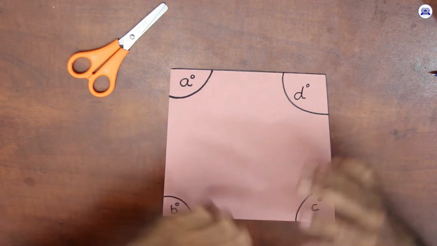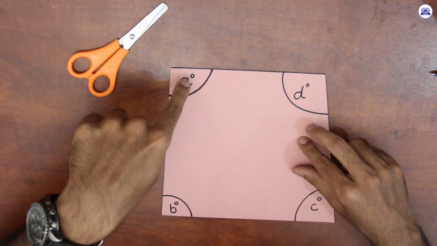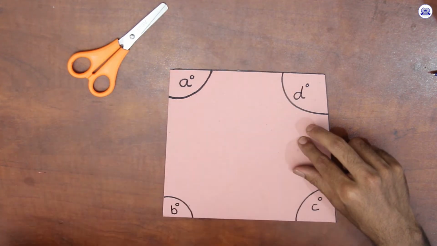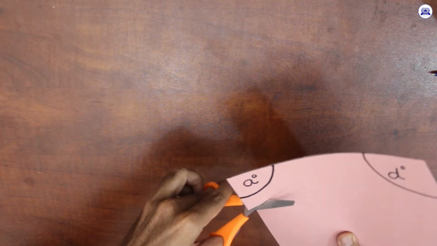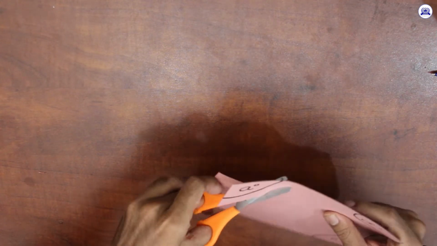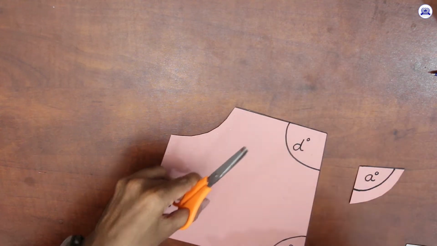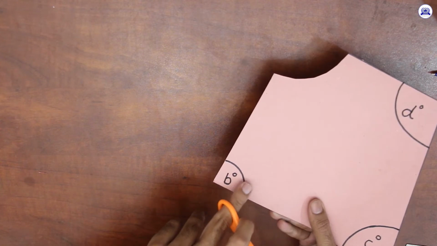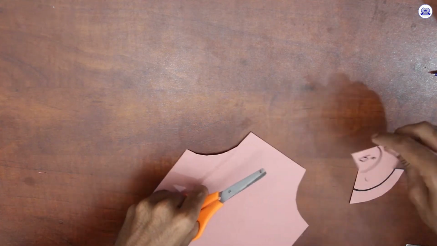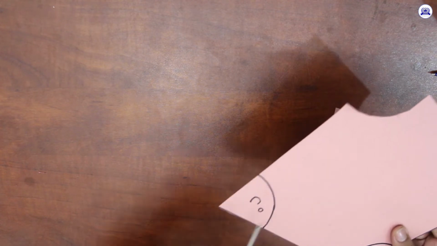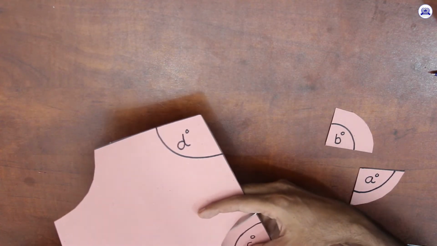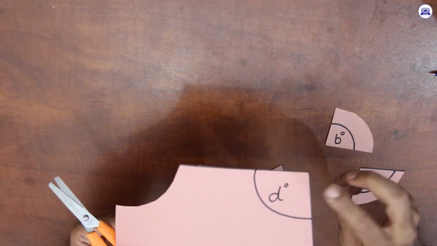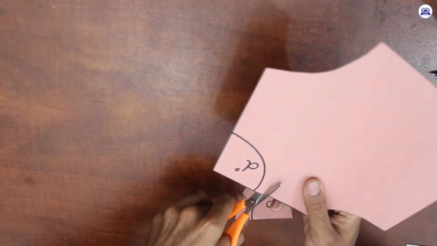I have marked those angles as A, B, C and D. So I'm going to cut those angles. I separate the angle A, so this is my angle A. Next I'm going to separate the angle B, then angle C, my angle C. Then I'm moving to the last angle D.